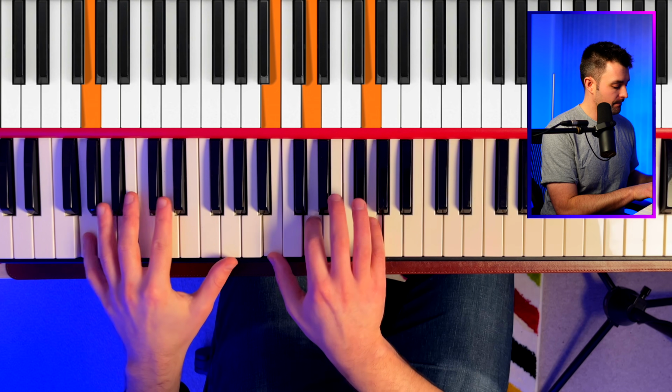So we now need to move on to the next step, which is thinking about the rhythm we're playing. Okay, let's move away from the notes. So the first thing to do is just play 4 beats in every bar in your right hand.